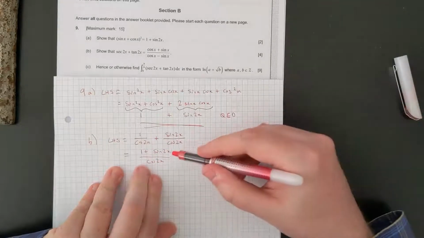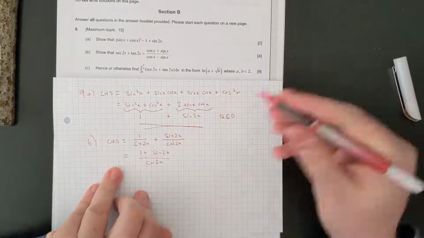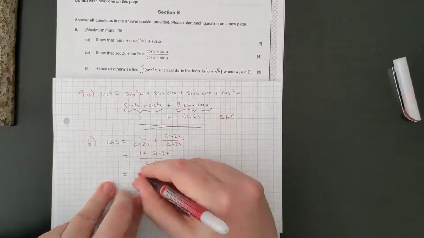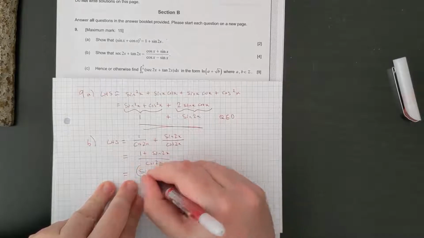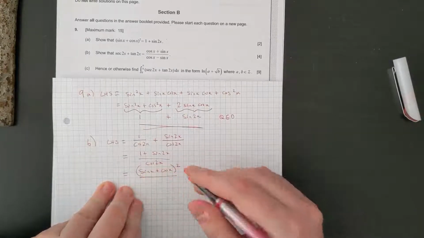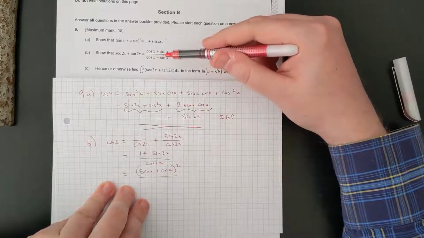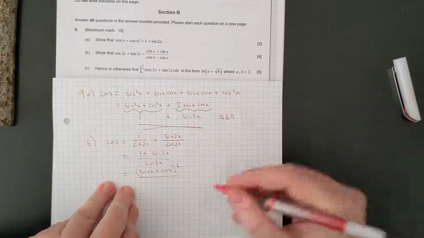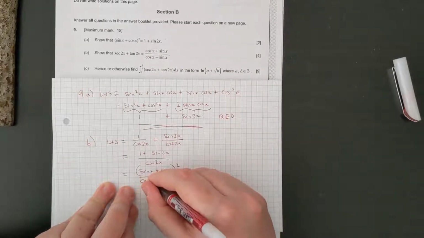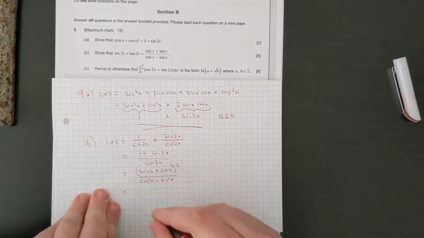And I noticed that 1 + sin 2x is what I was finding in my first part, and that's probably highly useful to me. So 1 + sin 2x is (sin x + cos x)². And I'm going to rewrite cos 2x. And because I note that my denominator has cos x - sin x, I'm going to rewrite cos 2x in terms of both cosine and sine. So cos²x - sin²x, which is the difference of two squares.